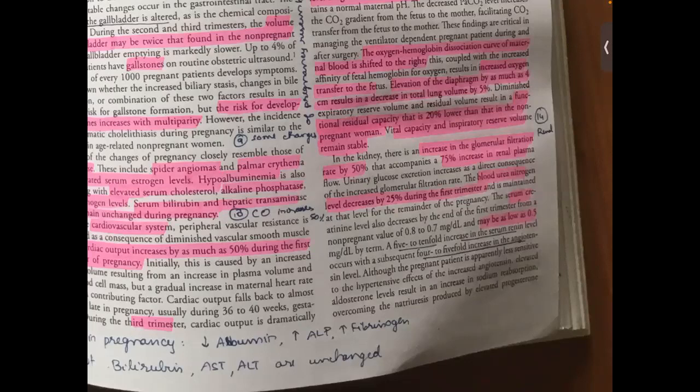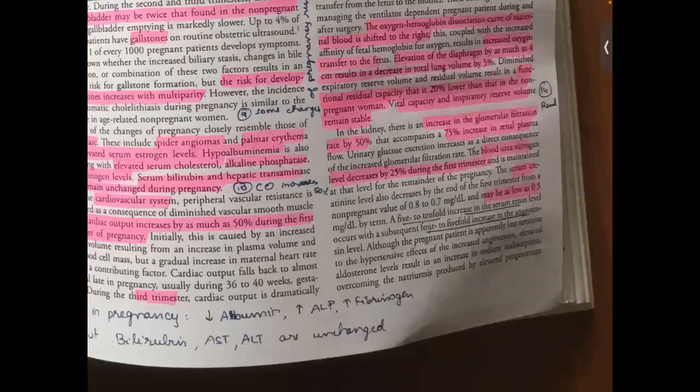Next, coming to renal. So in the renal system, what will happen? There is increased glomerular filtration by 50%, that accompanies a 75% increase in renal plasma blood flow. So because of increased GFR, there will be increased renal plasma flow. Then blood urea nitrogen level decreases by 25% during the first trimester. So BUN decreases by 25%.